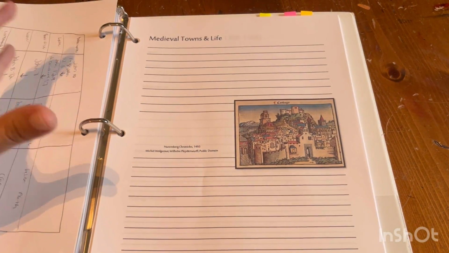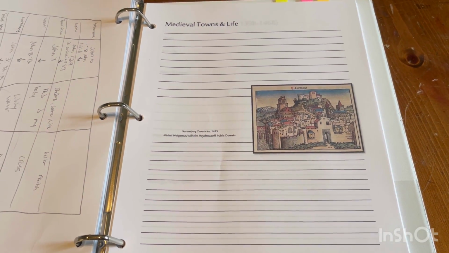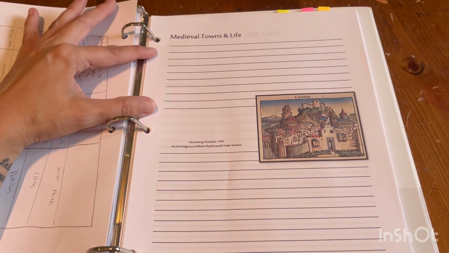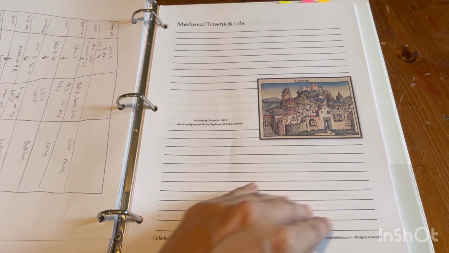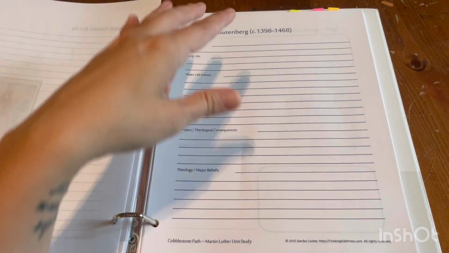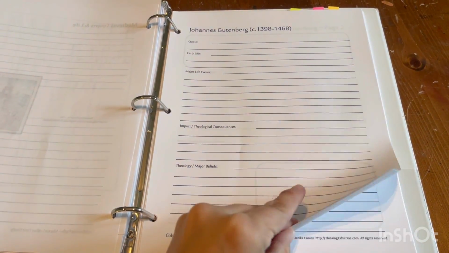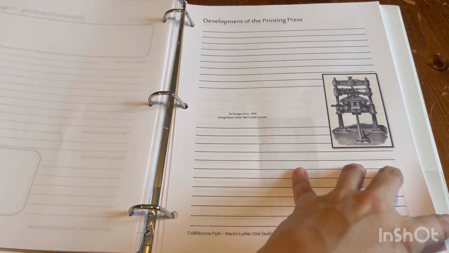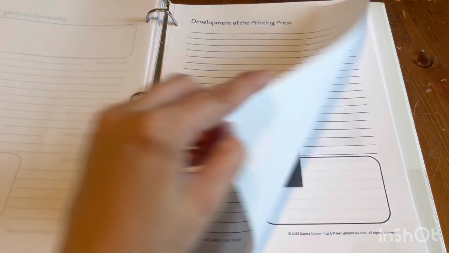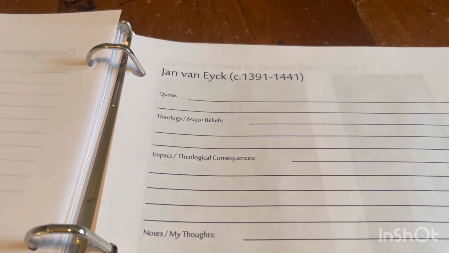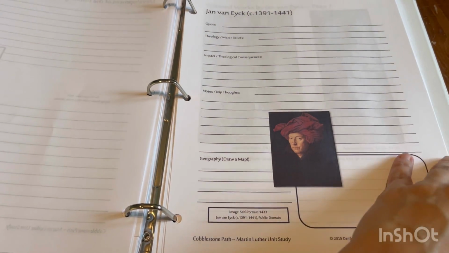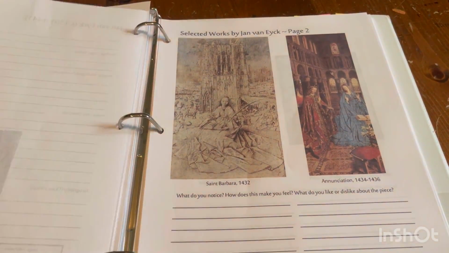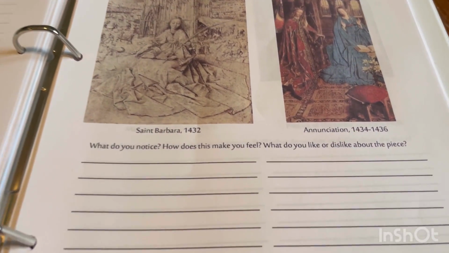For every section that I just showed you in the teacher's guide, it has a notebooking page for that. So in history for week 1, we're talking about medieval towns and life, and you will have a notebooking page. Okay, here's one on Gutenberg that you will fill out. That's on the printing press. Then we get to art, where you record information about the artist for the week, and then it will give you samples of their artwork, and she gives a prompt.